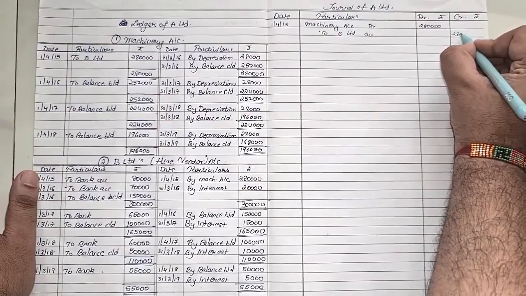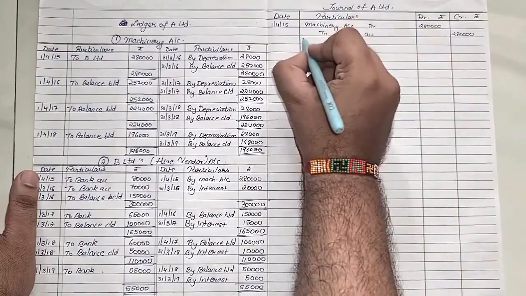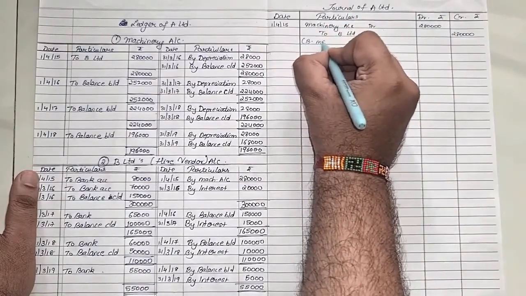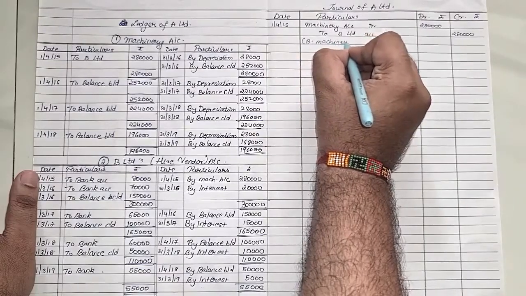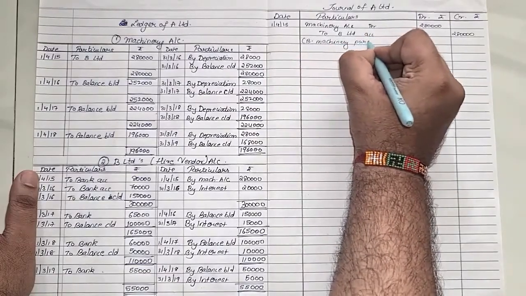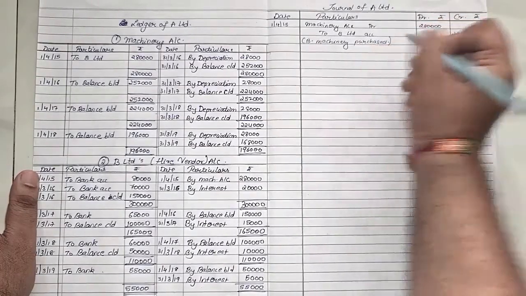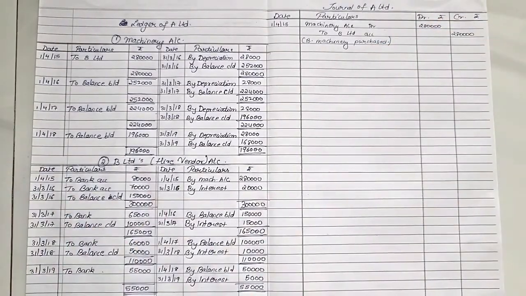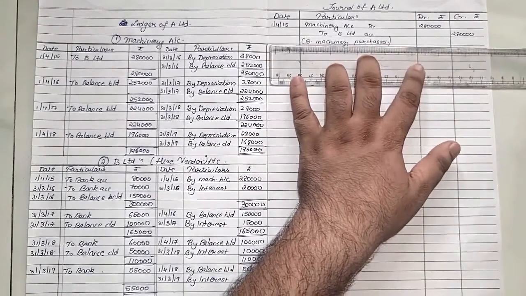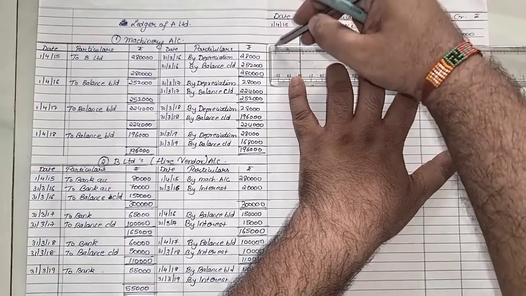So 2,80,000 being machinery purchased. Okay, that's my first entry. So I will pass a line through it so then we can easily distinguish it. So my first entry is done.